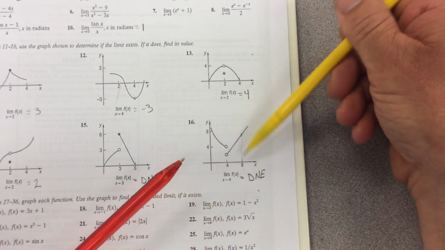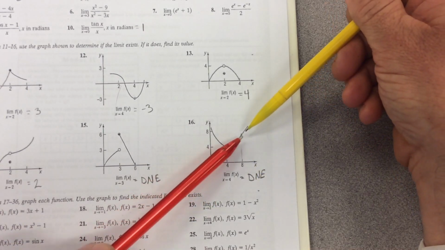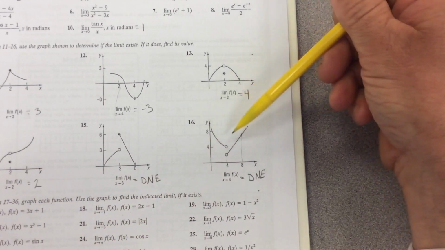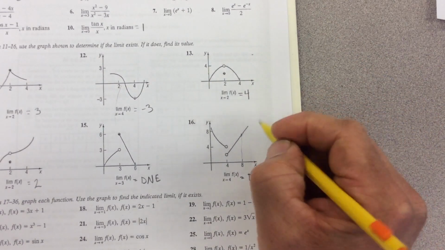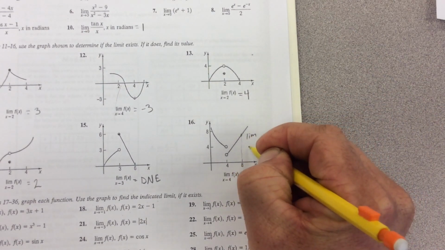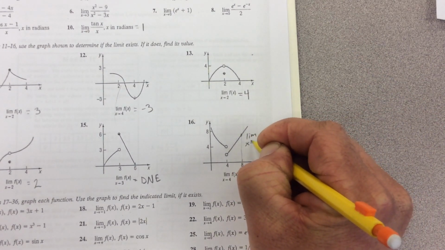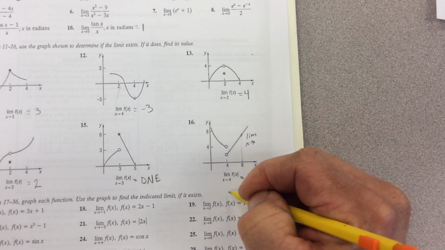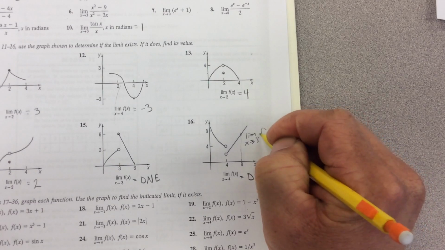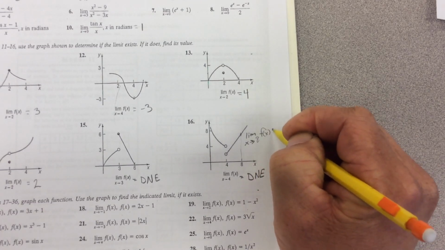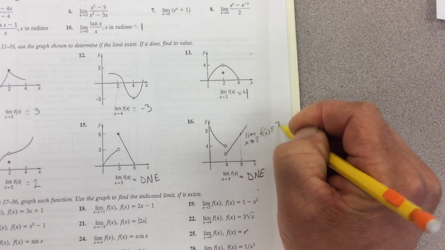I'm getting closer and closer there, and I go over to the graph and I notice I get about 7. So I could find the limit as x goes to 8 of f of x, in this case would be approximately 7.